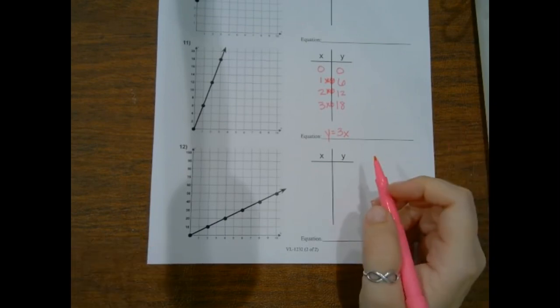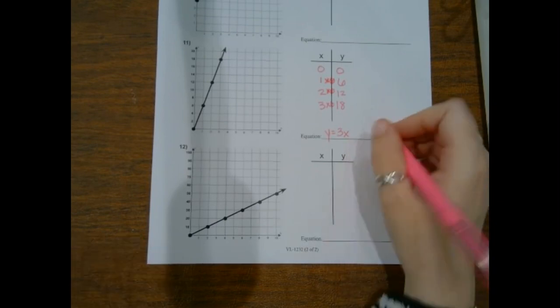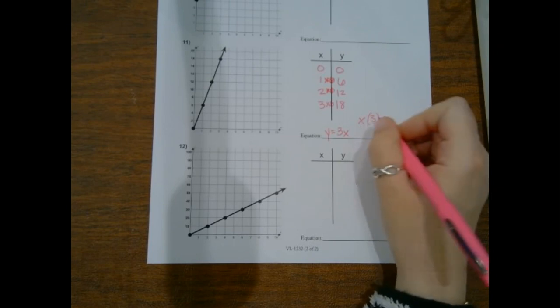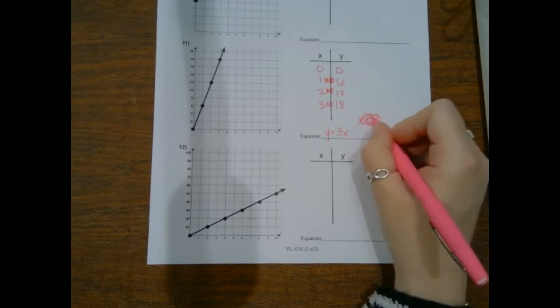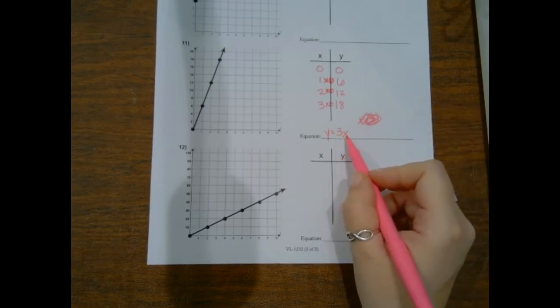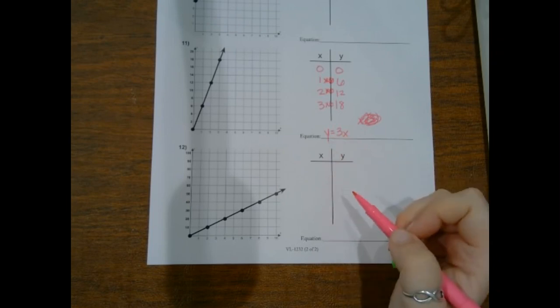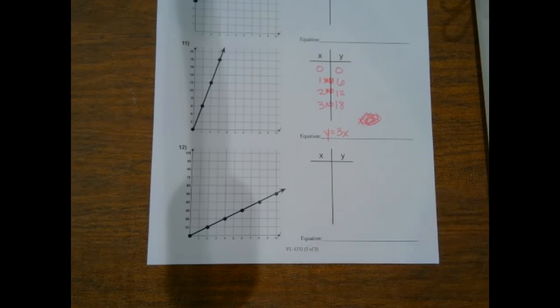Now remember, we don't want to write it like x times 6. That's like the baby way. We write it with the coefficient, or the number in front of my variable. This is saying 6 times x is equal to y. And there you go. That's how you write an equation from both a table and a graph.